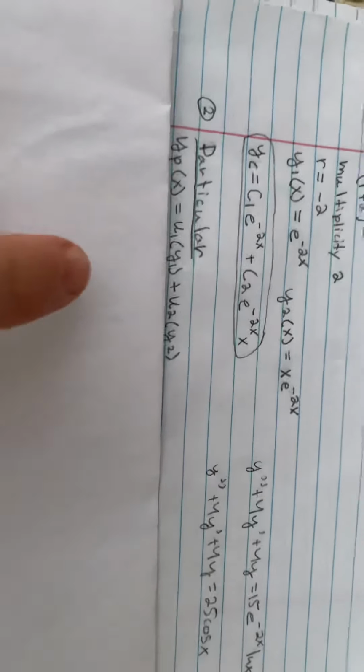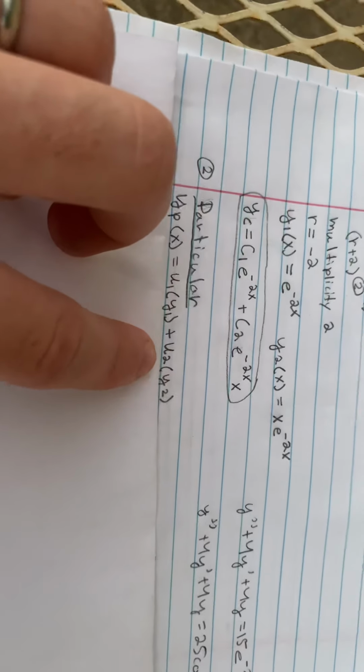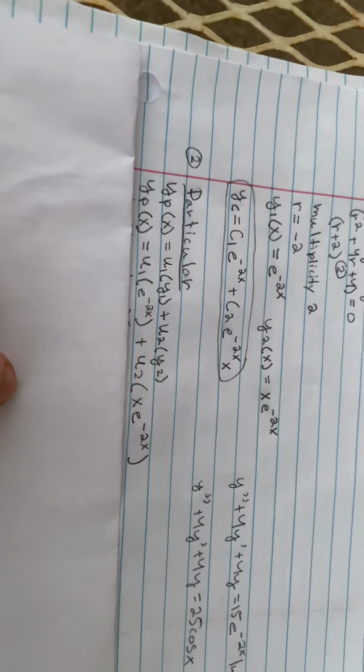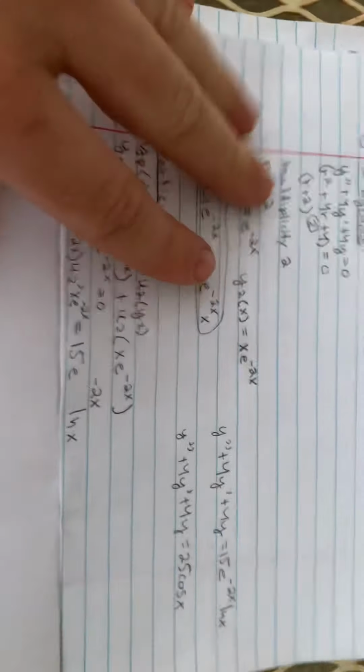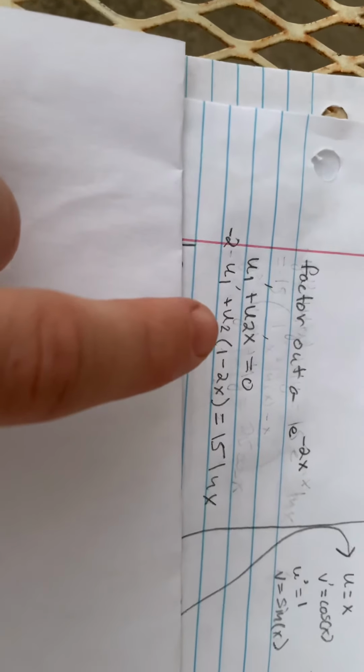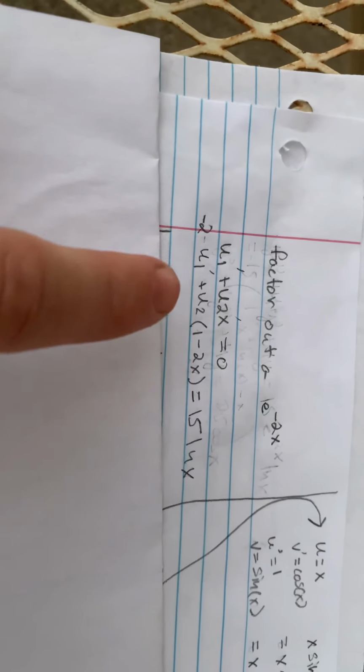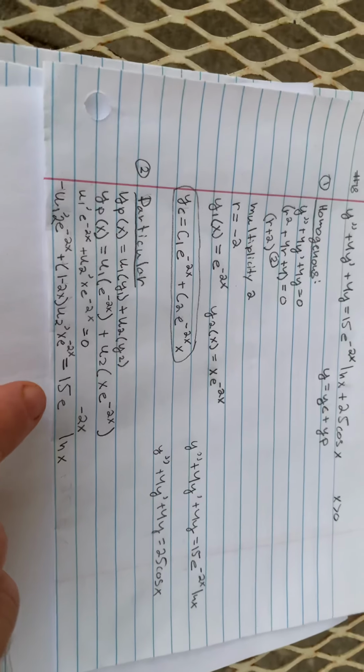but I noticed that I might not need to do that, because for my particular equation, which will have a constant in front that we've got to solve for, I noticed that we could just factor out the e^(-2x). If we do that, we factor it out and get u1' plus u2' x equals 0, minus 2u1' plus u2', let's put the little prime here, and then we have this left over, and you can see this is from factoring out the e^(-2x) from here. You're left with 15 ln(x) and all the rest.